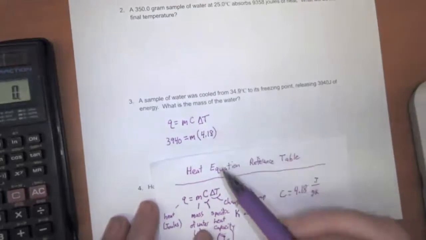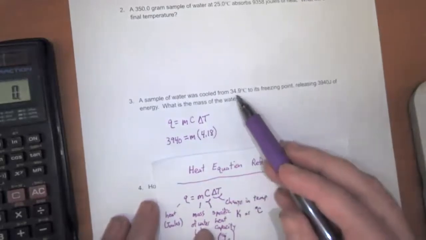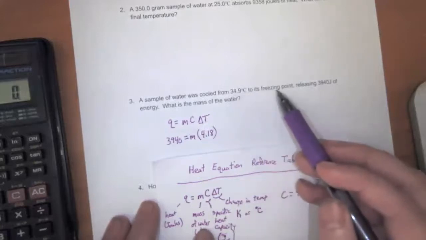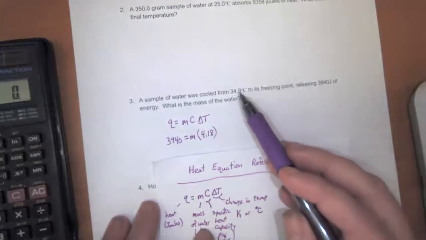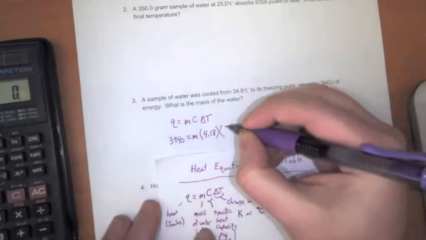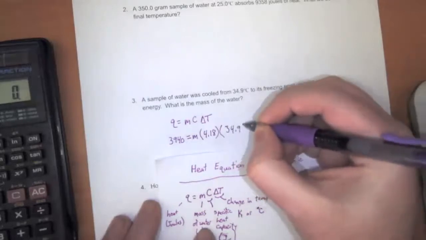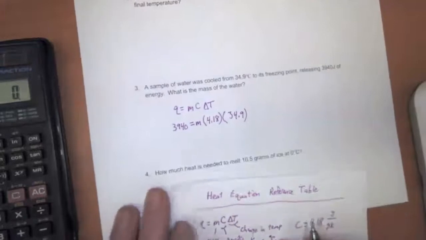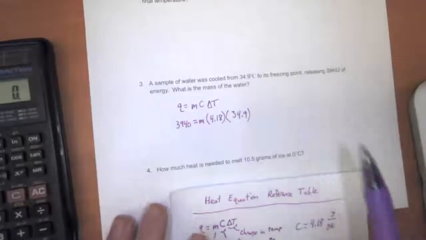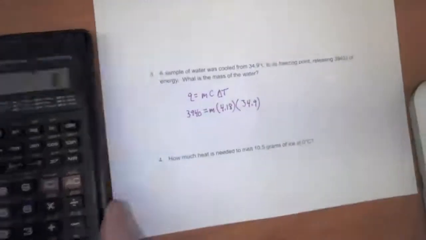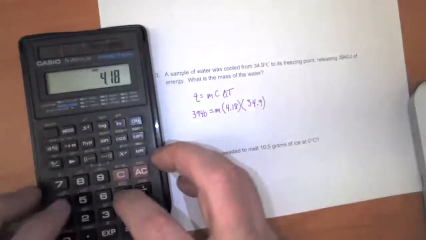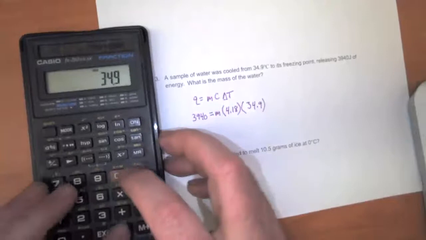And do we know delta T? Delta T is the change in temperature. So the water is going from 34.9 to its freezing point. The freezing point of water in Celsius is 0 Celsius. So this is dropping by 34.9 degrees Celsius. Okay? So once again, putting in all of those numbers gives us a nice simple equation that we can solve for M. Our first step for that is we're going to multiply 4.18 times 34.9.